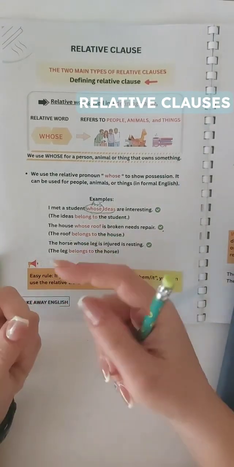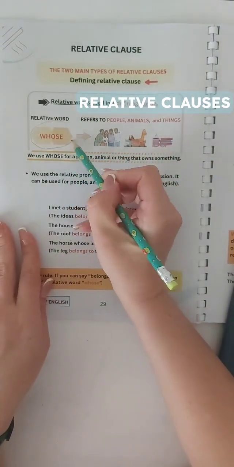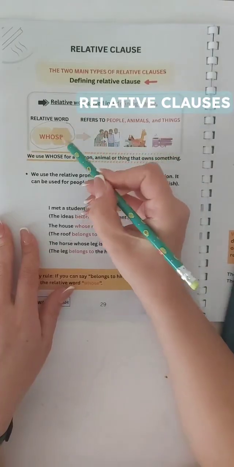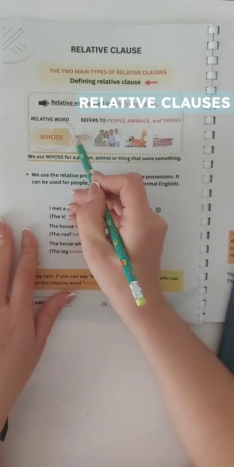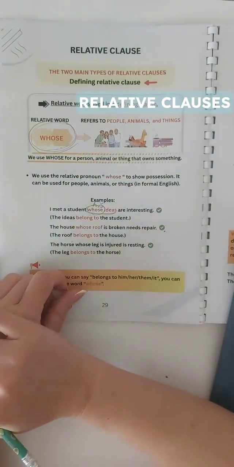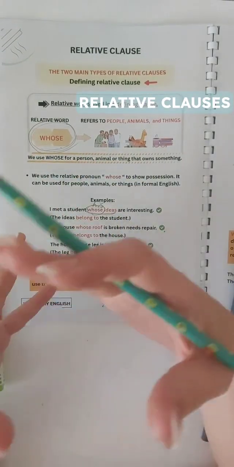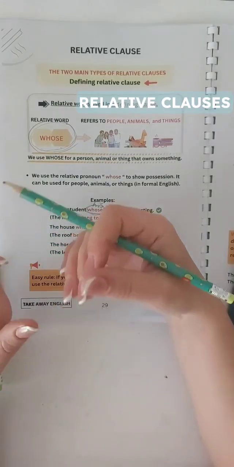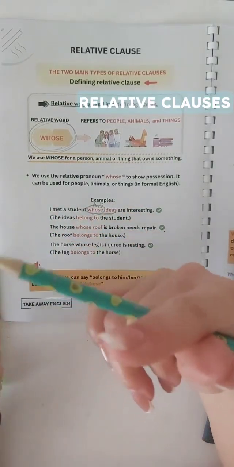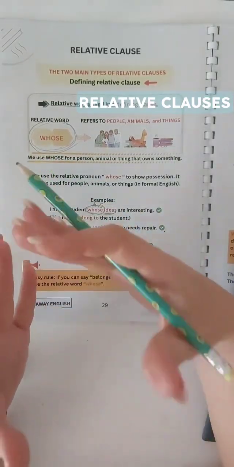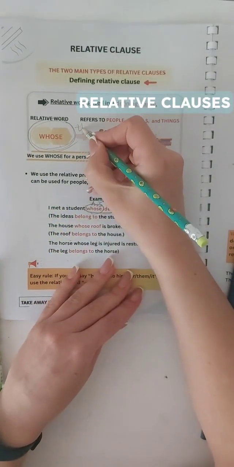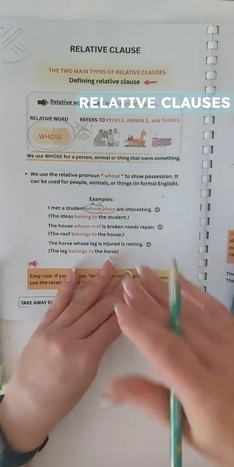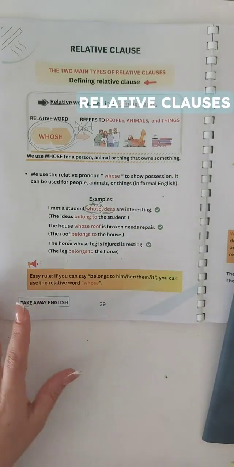When we need whose, when we talk about possession, we use whose, not that, not what, only whose. Okay? So basically, whose is the only relative word that cannot be replaced by that. Okay? Never.